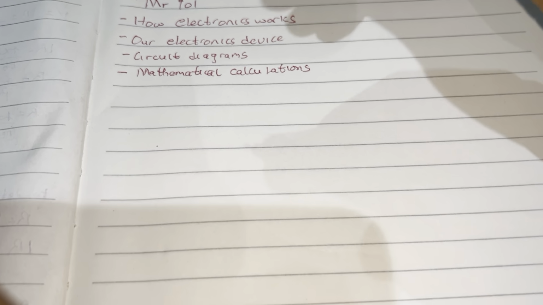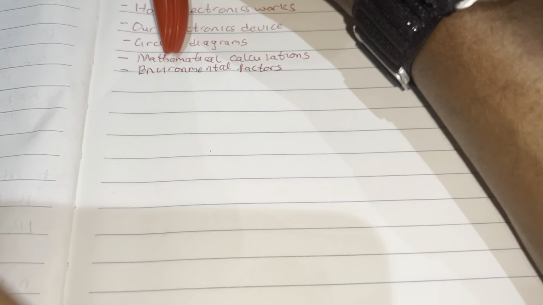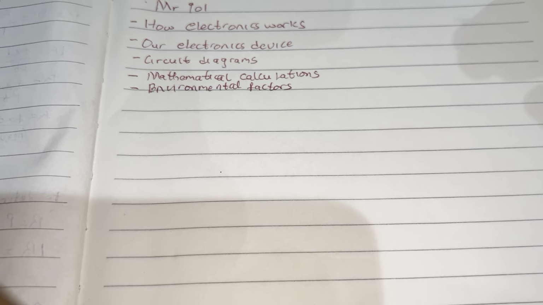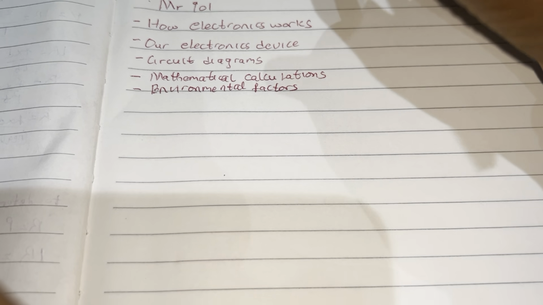We'll also be talking about the environmental factors that affect our products and how we can mitigate them.